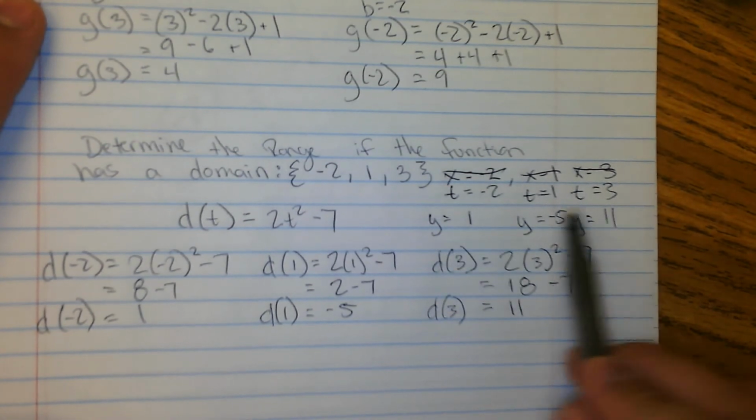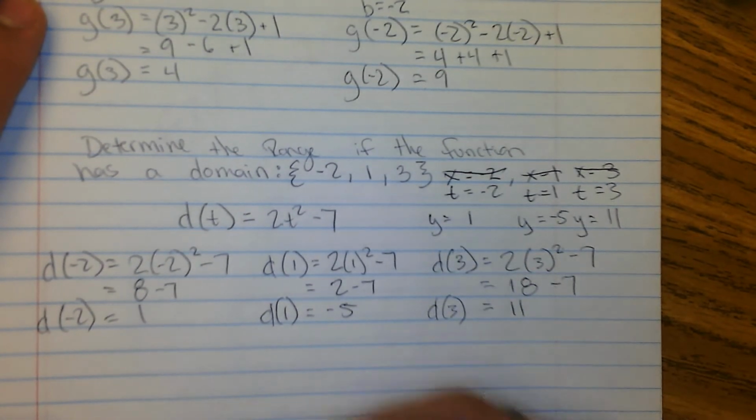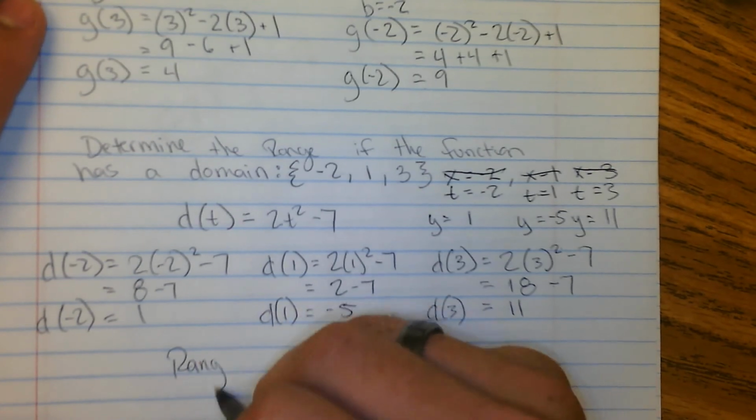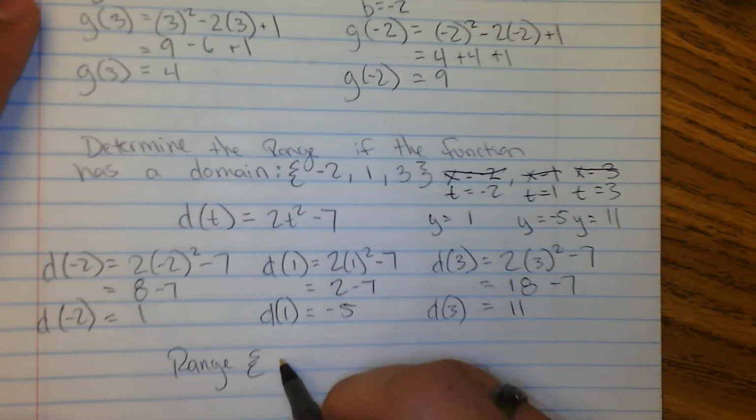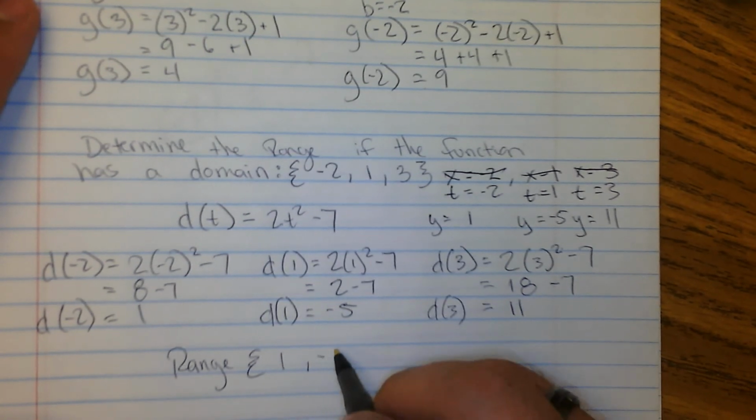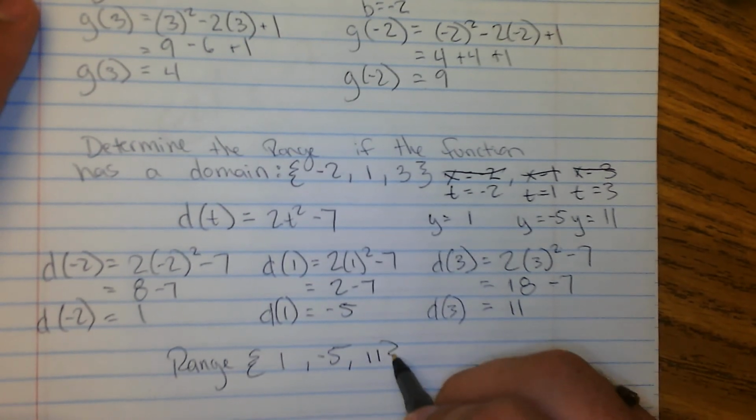Now that we have our y values, we can write our range. So our range will be the set of values 1, negative 5, and 11.